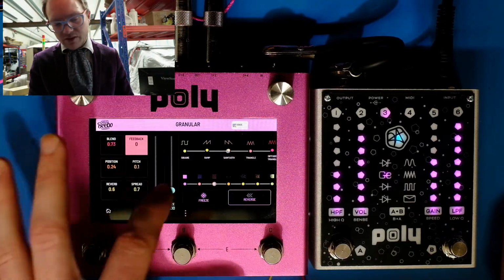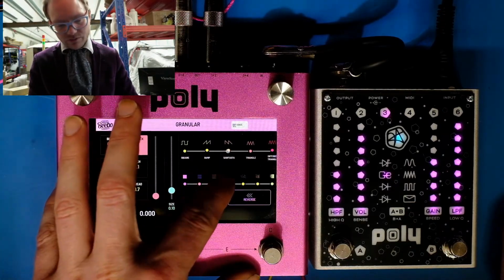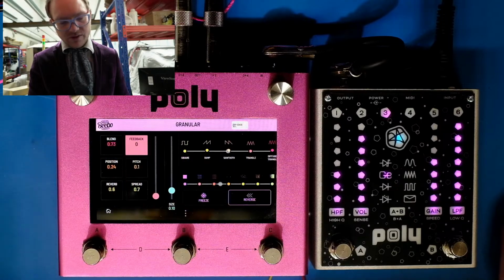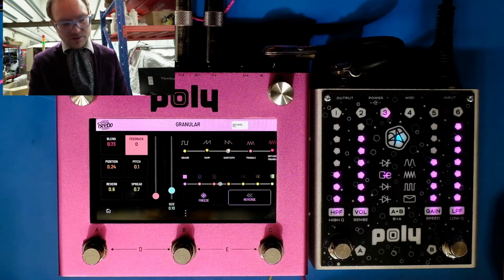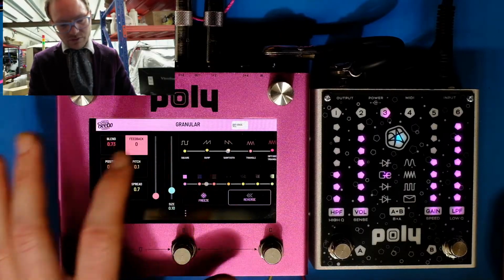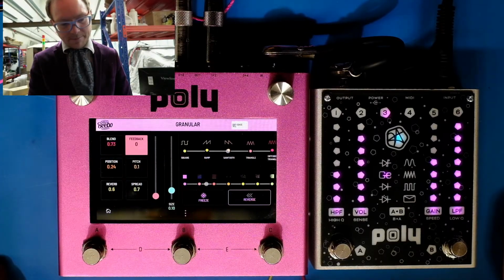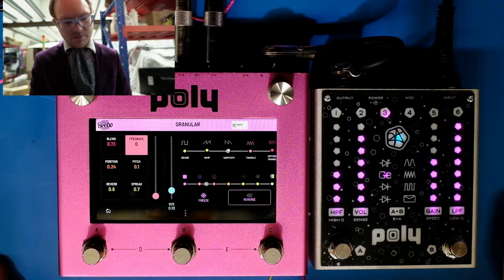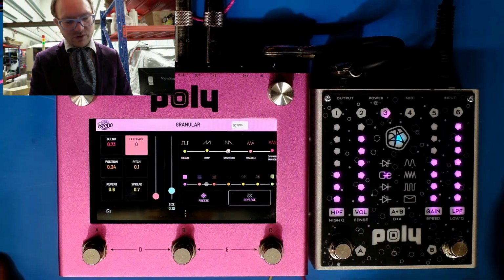So that is an interesting interaction with the density control, because density is how many grains there are. So if we turn up the density control, we're now getting dense, short grains.